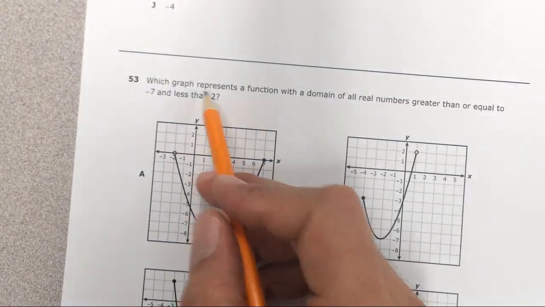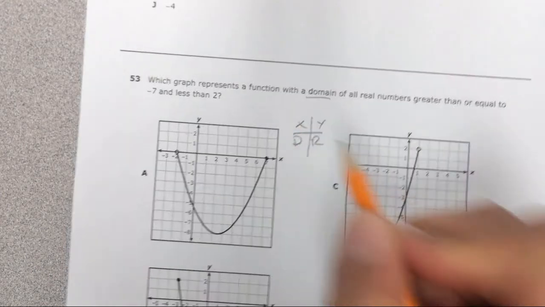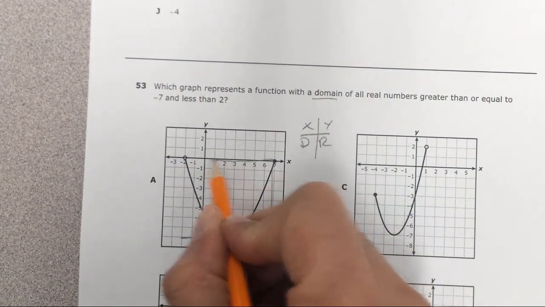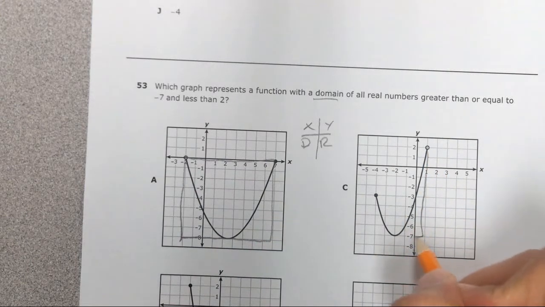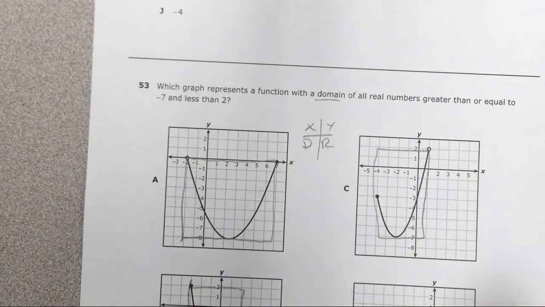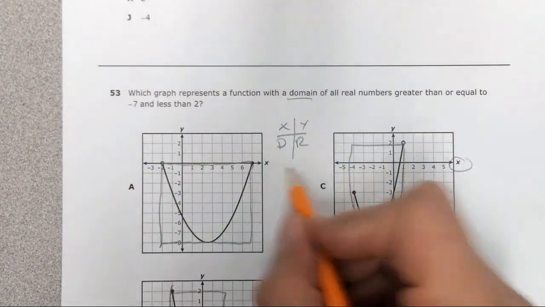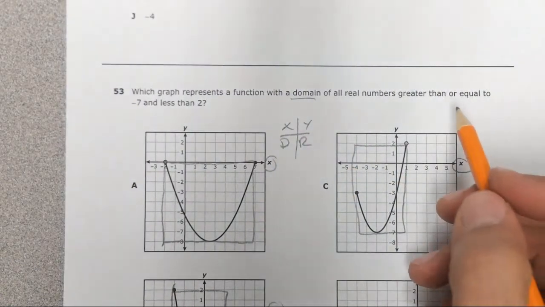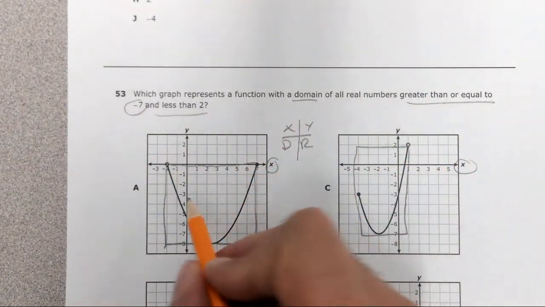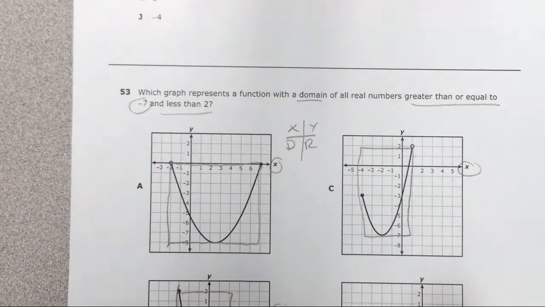Two more to go. The graph represents a function with a domain. So the domain is the x portion of it. So I'm going to draw a box in these and try to locate the x portion of it. Alright, so I'm looking for the domain. That's the x part of it, that line right there, wherever it's being crossed or touched, for something that is greater than or equal to -7 and less than 2. So -7 and 2, there's your answer. The only one that hits that.